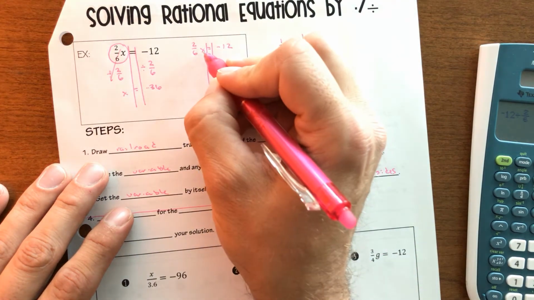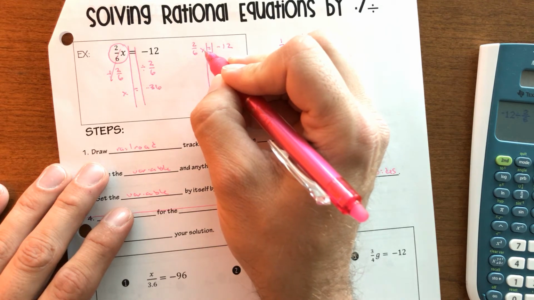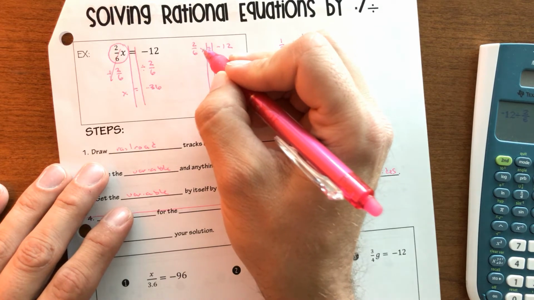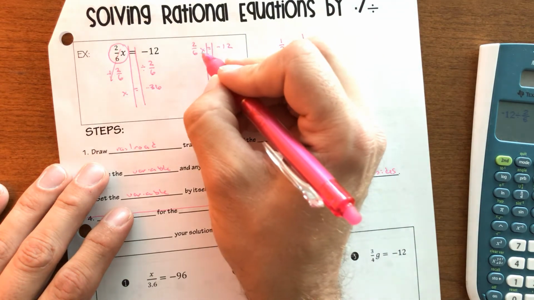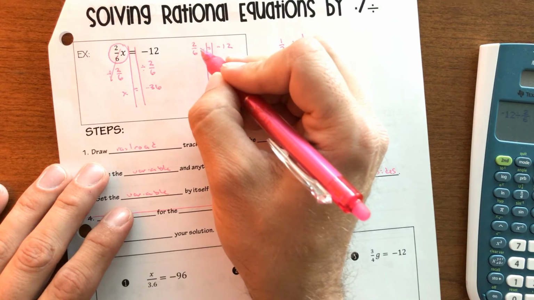Right now, I'm multiplying 2/6 by x, and the inverse of that is to divide by 2/6. But fractions, again, we don't like division. This is a hard thing to do when we're dividing with decimals and fractions. So instead of dividing by a fraction, we can multiply by the reciprocal of that fraction.